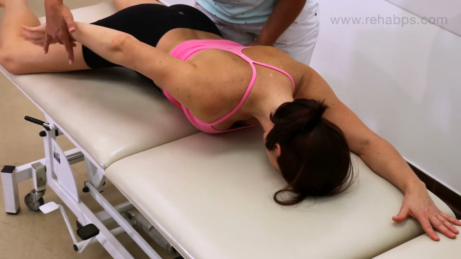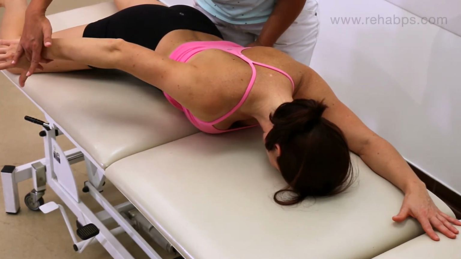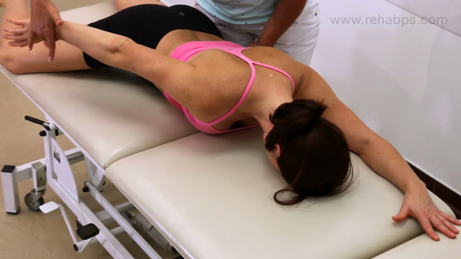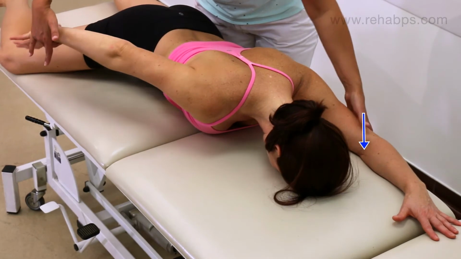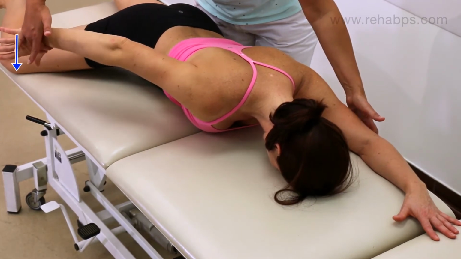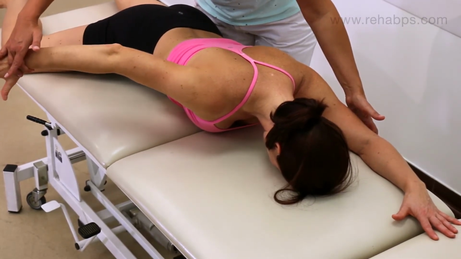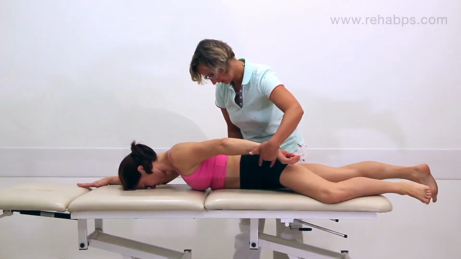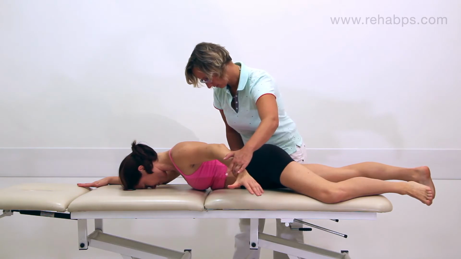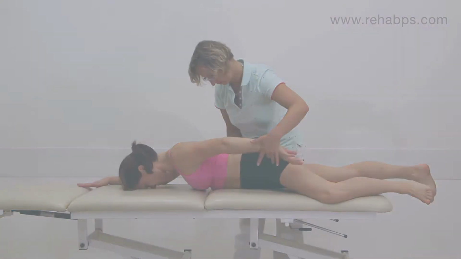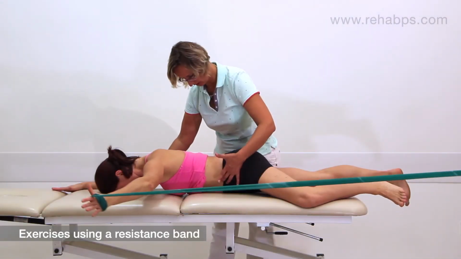In this position, the patient uses diagonally located points of support. On one side, it is the medial humeral condyle, and on the other side, it is the medial femoral condyle. The patient's free upper extremity can be used for active movements utilizing either weights, the therapist's resistance, or a resistance band.